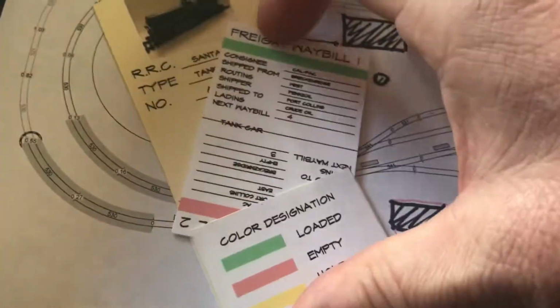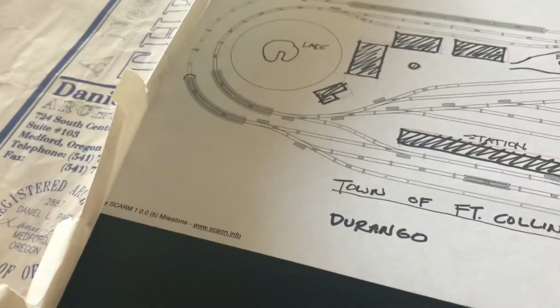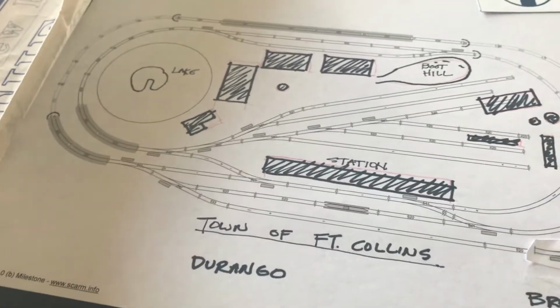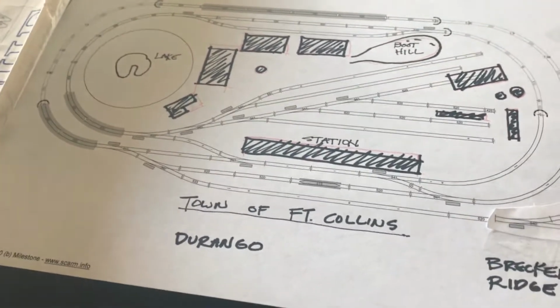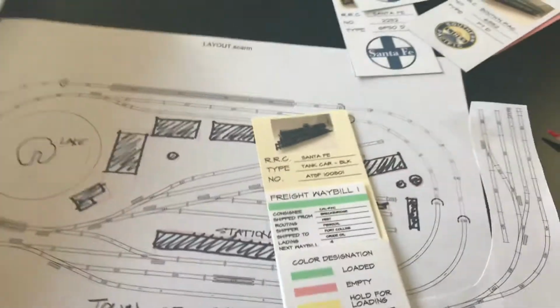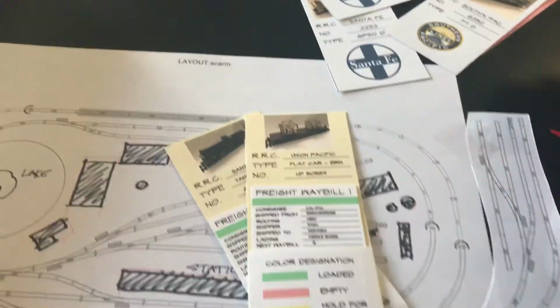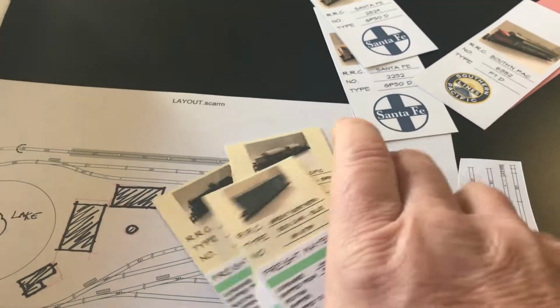To assemble my train, I take these cards, and each card will be assembled. I take this car, and I take the other cars that are going along with it. Here's another car going to the same place, and another car going to the same place.